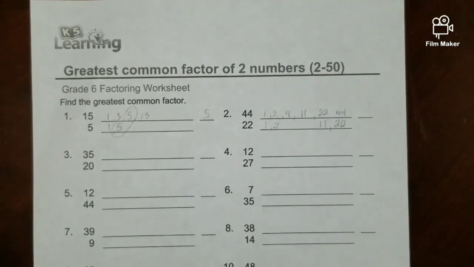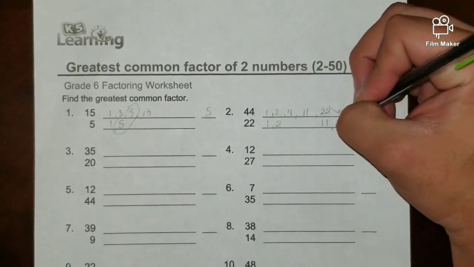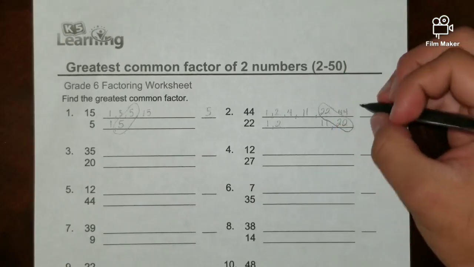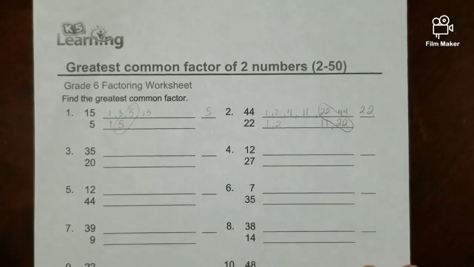That looks like all the factors of 44. Now we look for the highest number they share, and the highest one looks like 22. So our final answer would be 22.